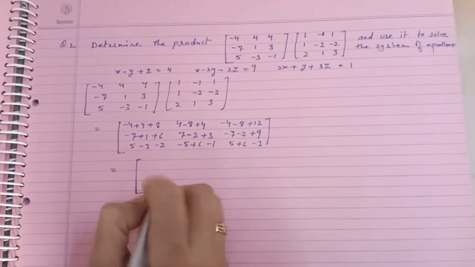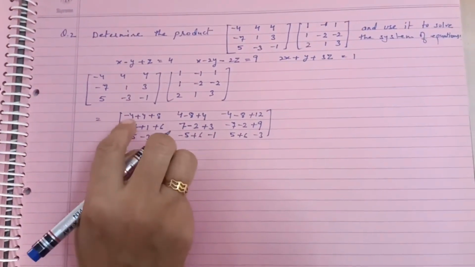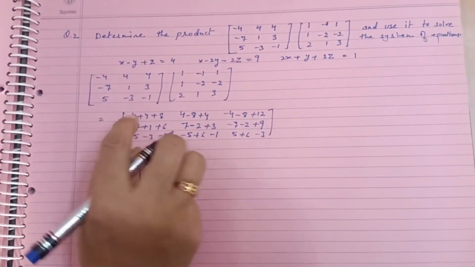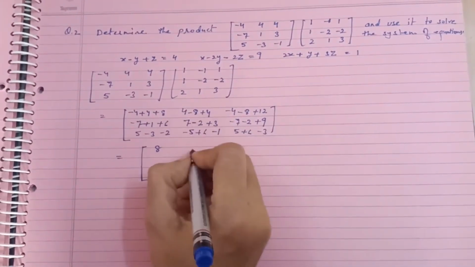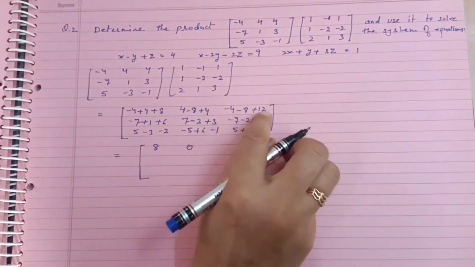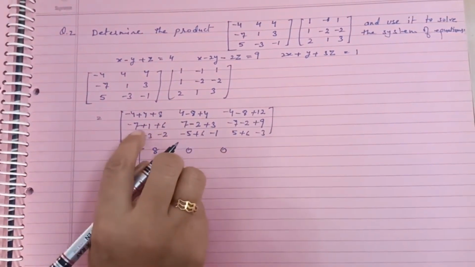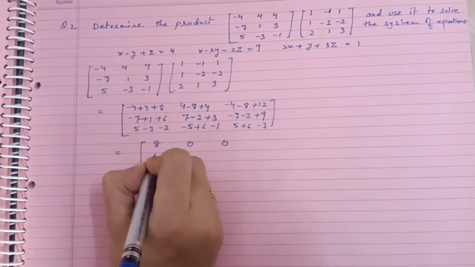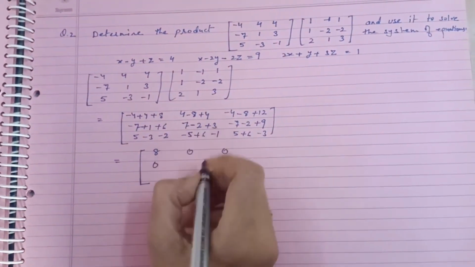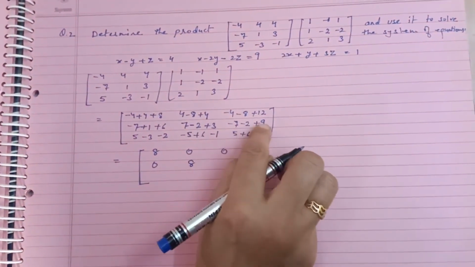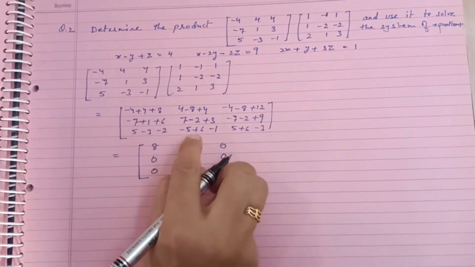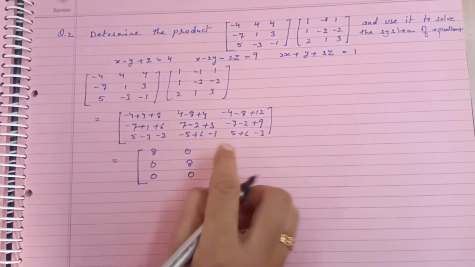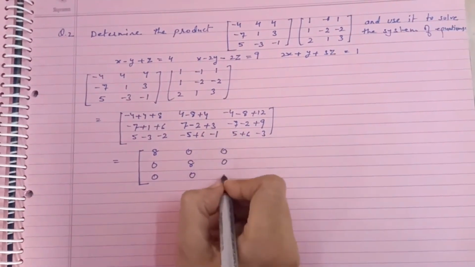So it is coming here 8, minus 4 plus 4 is 0, and 8. Then here 8 minus 8 is 0, and 12 minus 12 is 0. Then minus 7 plus 7 is 0, 10 minus 2 is 8, minus 9 plus 9 is 0, that is okay. 5 minus 5 is 0, minus 6 plus 6 is 0, and 5 plus 3 is 8.